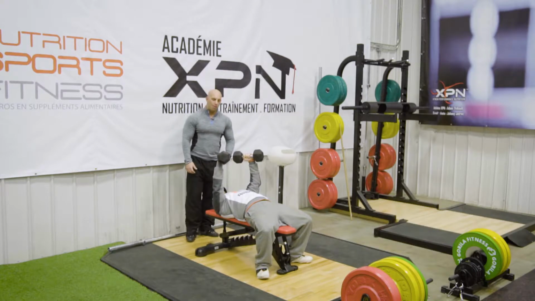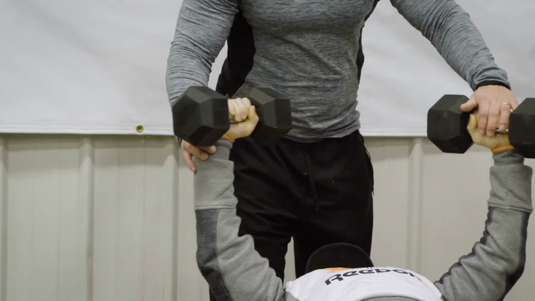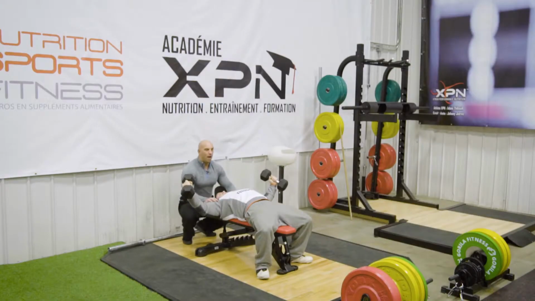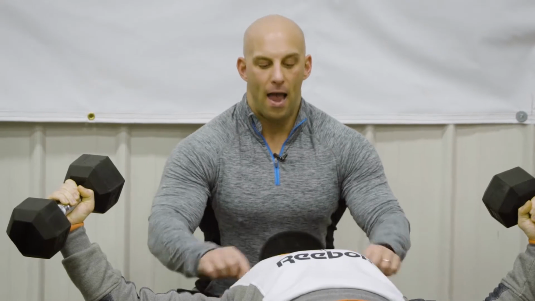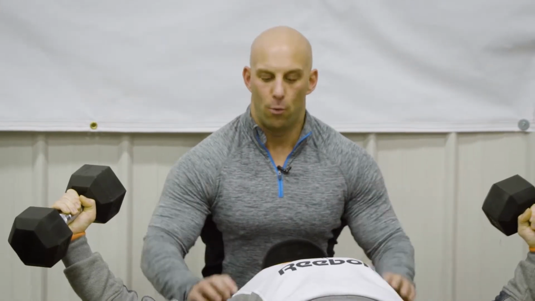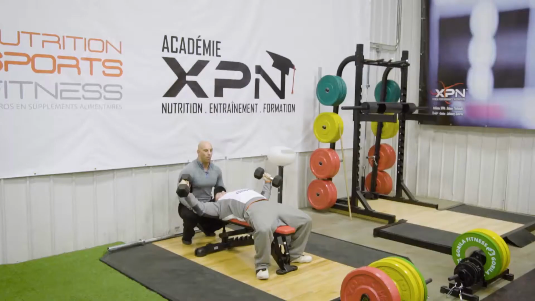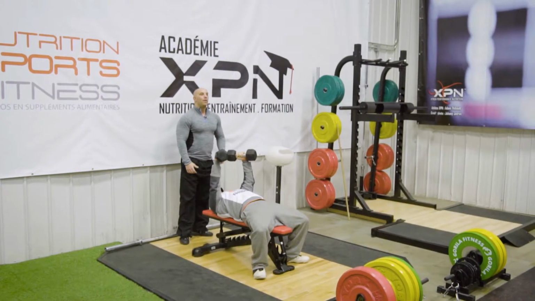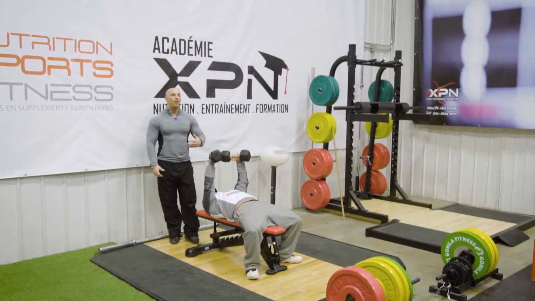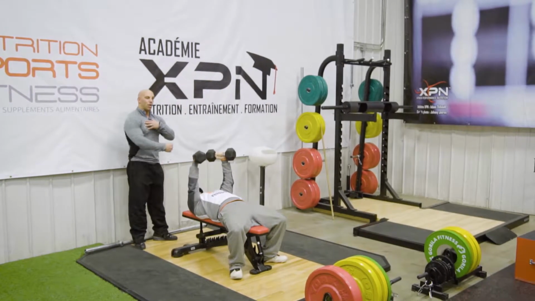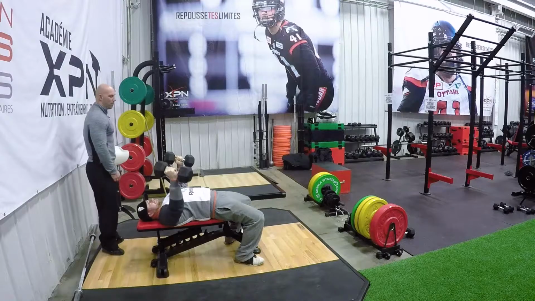Now, let's say that he would lower with the dumbbells closer to his ears. He would stretch the anterior deltoid a bit more and the upper fibers of the chest. So he would recruit more front delt and upper chest, which might not be what we want if we want to recruit the lower portion. So he needs to find the position where he feels the greatest stretch in the pectoral, not in the shoulder or bicep muscle. So do a few reps and try to find the best position for you.